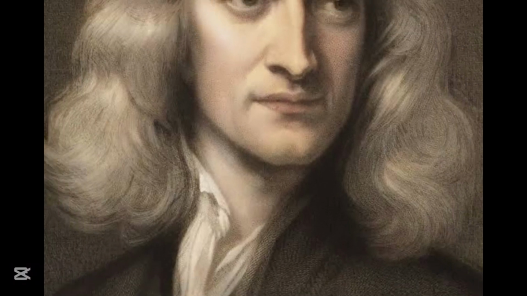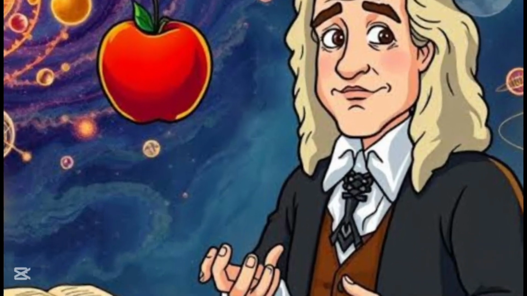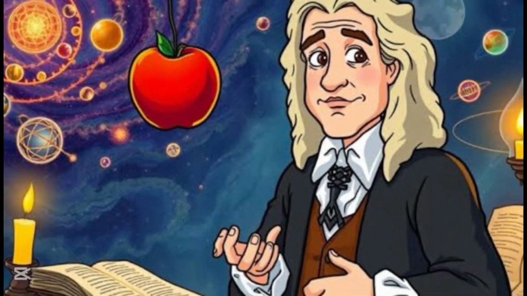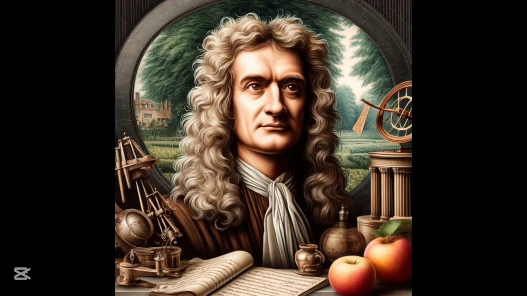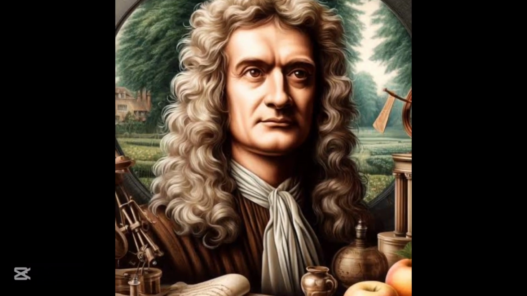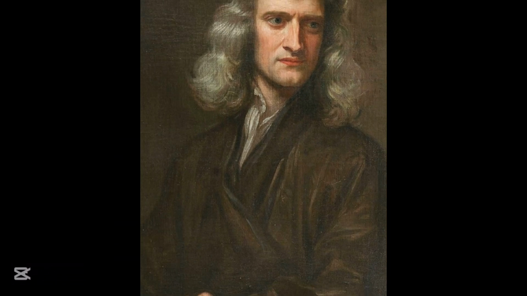5. Philosophiae Naturalis Principia Mathematica. In 1687, Newton published his seminal work, Principia, which presented his laws of motion and universal gravitation. This book is considered one of the greatest scientific works ever written.